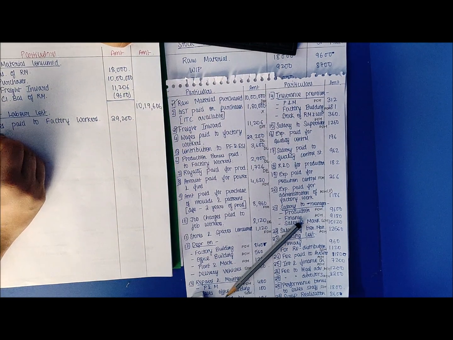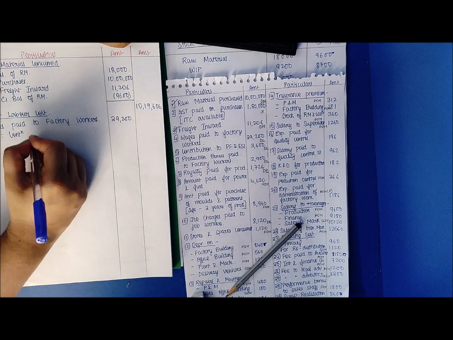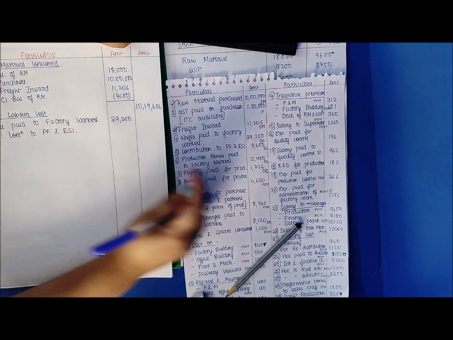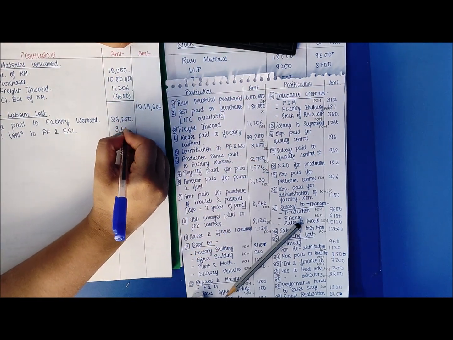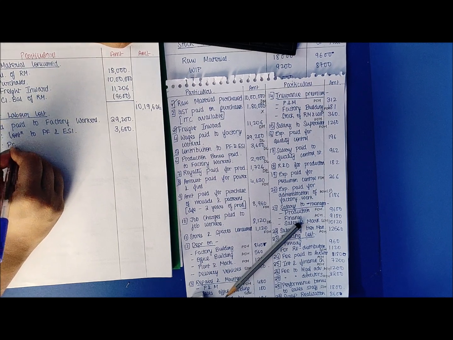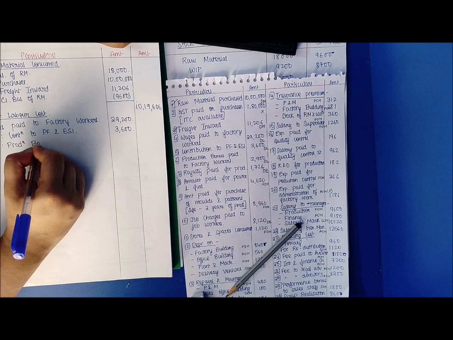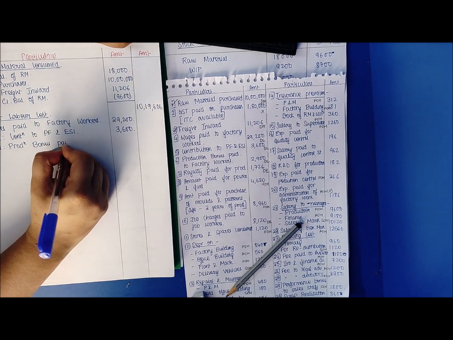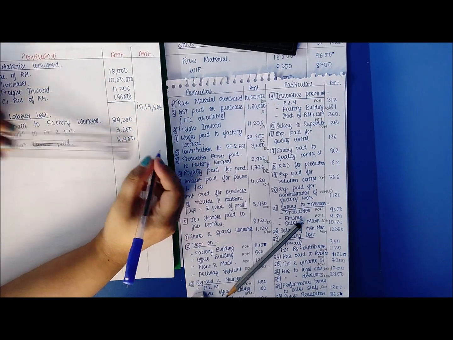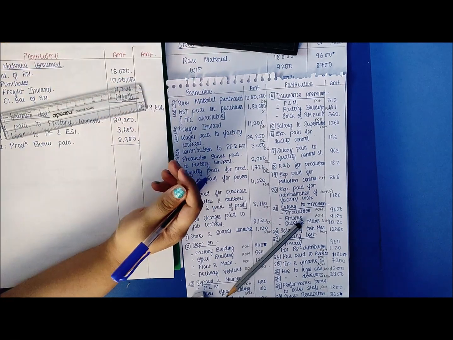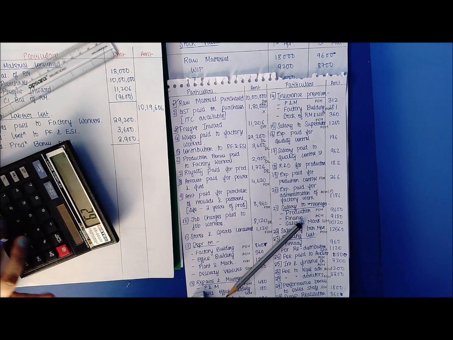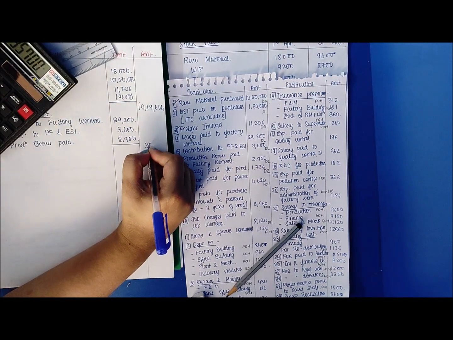Add the contribution to PF and ESI, that is 3,600. Then we also have production bonus paid. That is 2,900. So my labor cost comes to 35,700.